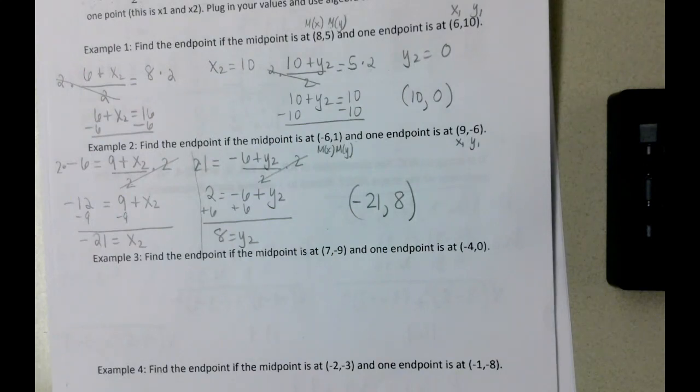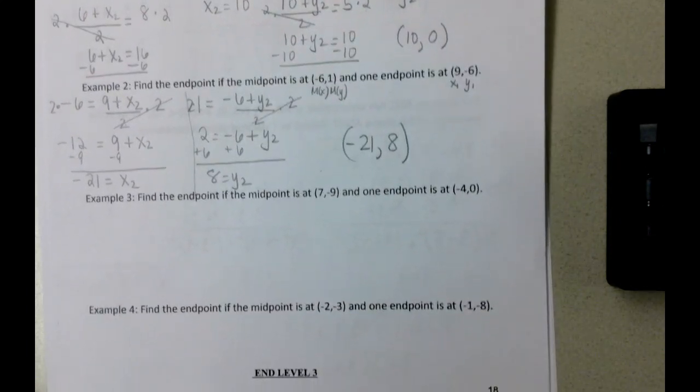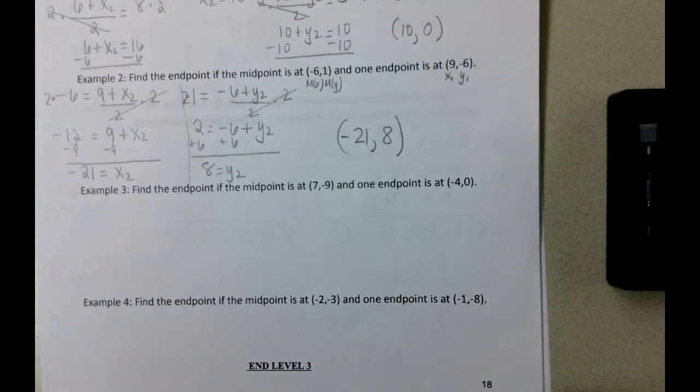Same idea on our remaining examples here. In fact, I think I will make a new video for examples 3 and 4.